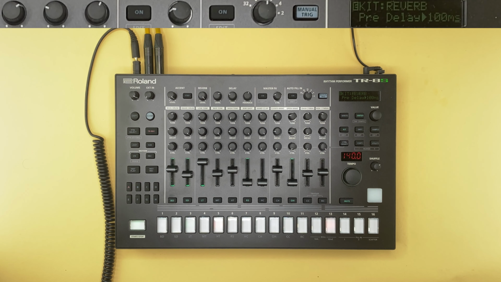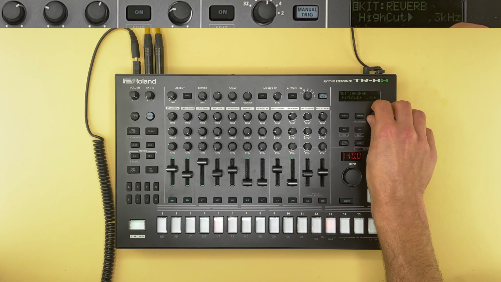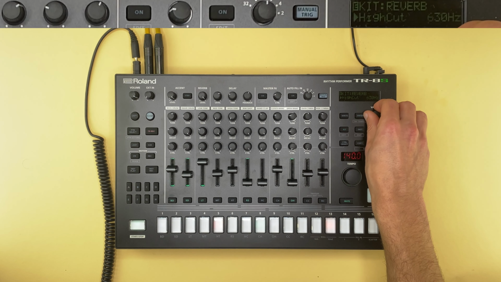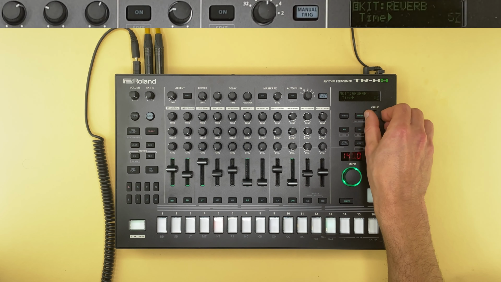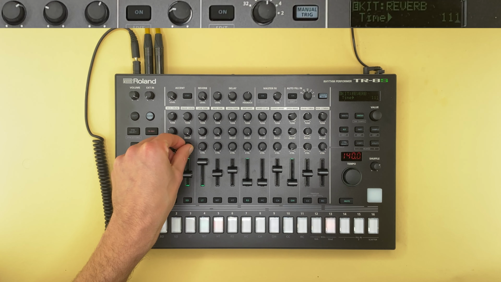As you can hear, the available 100 milliseconds of the TR-8S aren't quite enough to have the reverb land exactly on the offbeat, even though I'm working with the 140 BPM sequence. Taking out the high end and increasing the reverb time helps to mask this. This trick doesn't only work with bass drums though, so try it on other sounds as well.